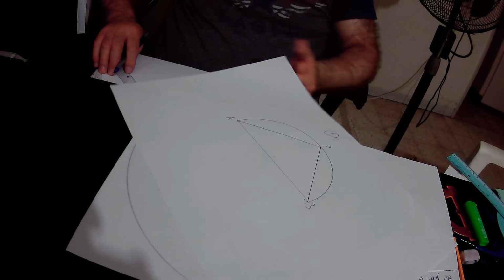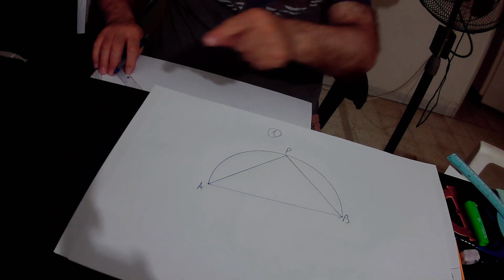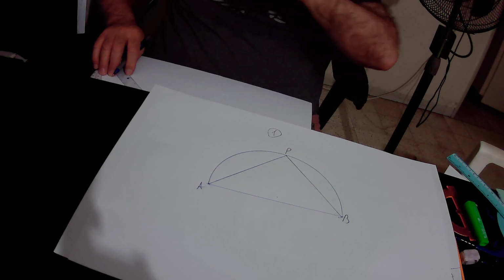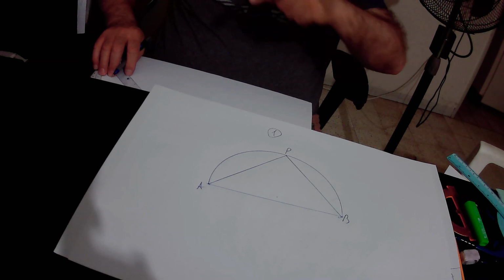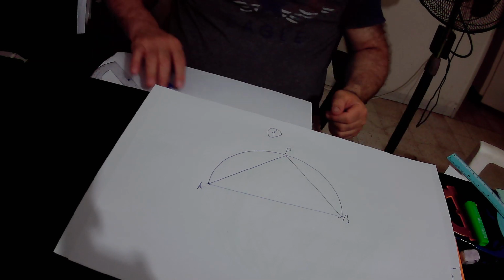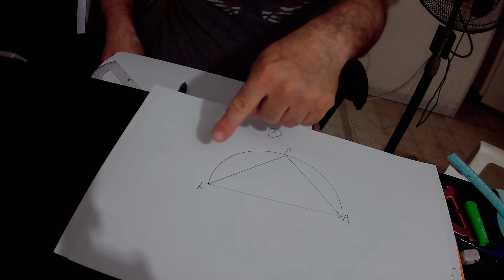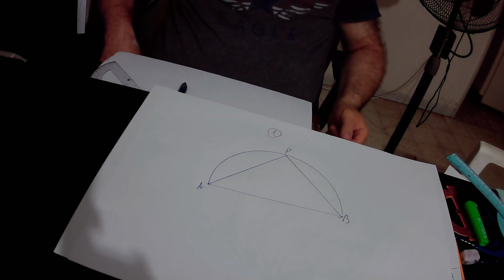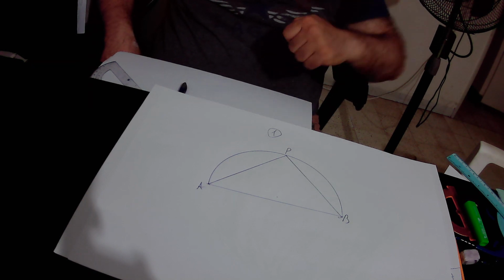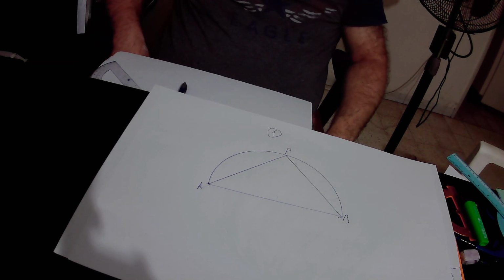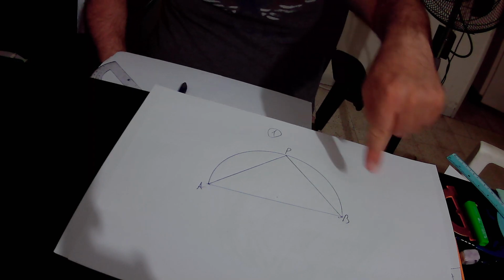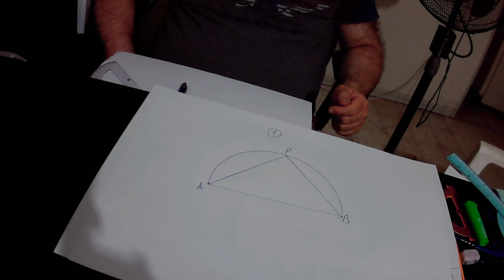This is the first semicircle from the original drawing that I copied, and we have here peripheral angle APB. This peripheral angle APB is subtended on AB, that is the diameter of this semicircle, and according to rule 7, peripheral angle APB equals 90 degrees in its size.